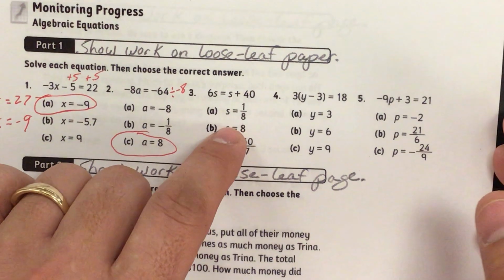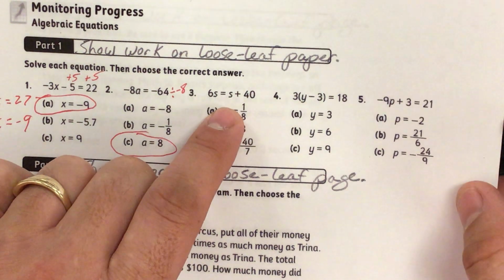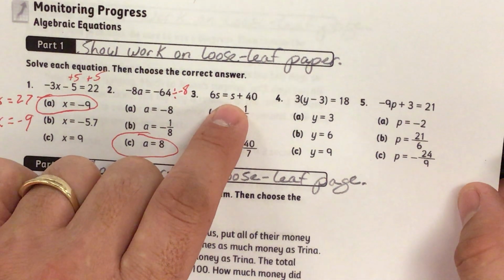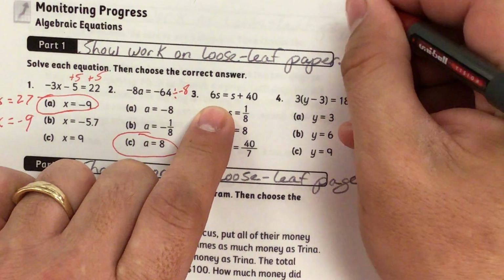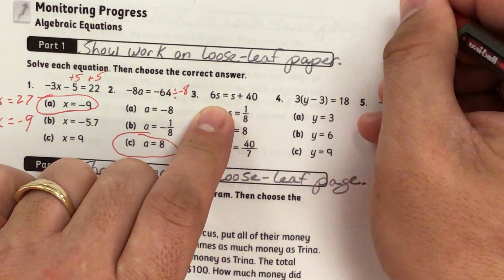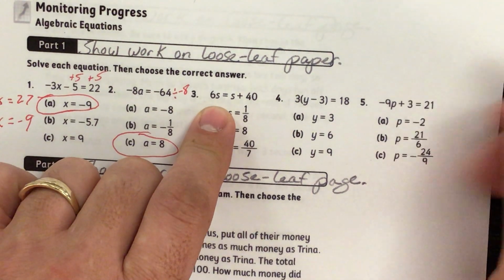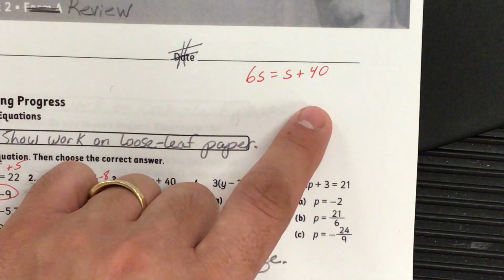Next one. Hold on, you're going too fast. I'm still in question. You have S's on both sides. This is why you show your work. Well, when you get your work wrong, you gotta show it right again. You have S's on both sides. How do you get rid of the S?